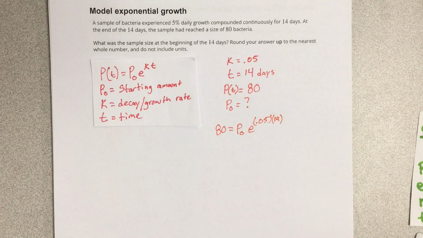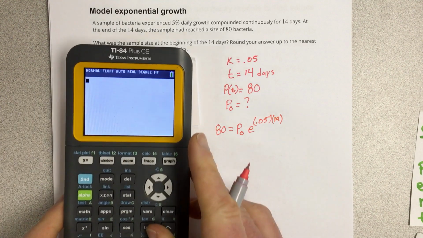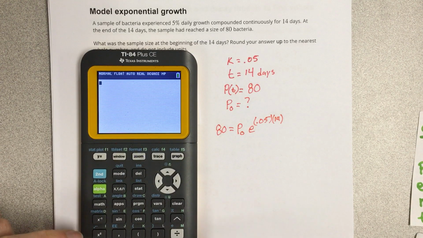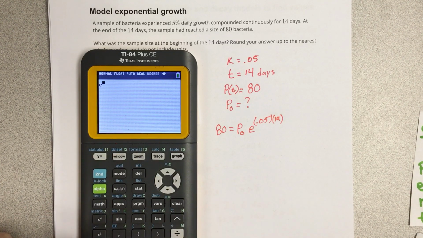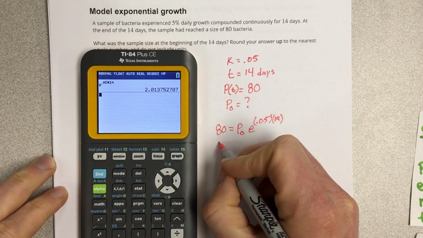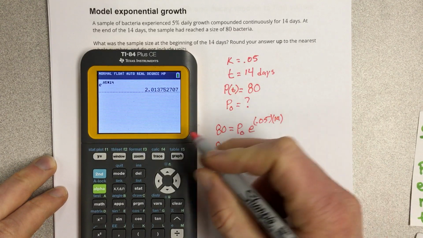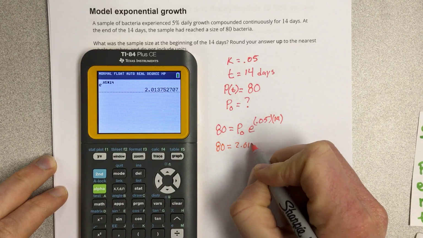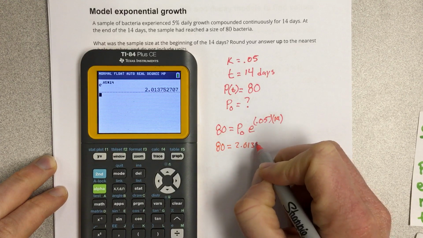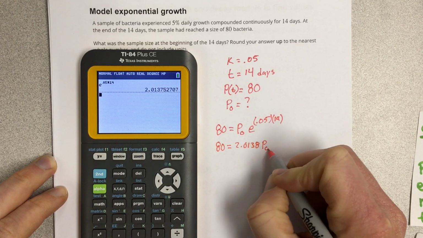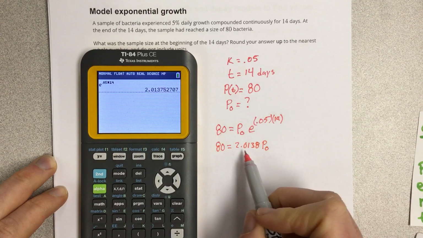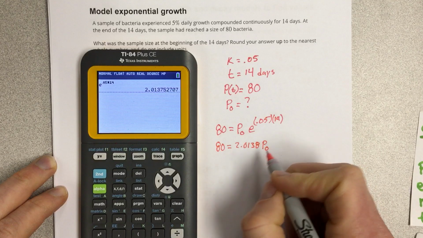In the calculator, I'm going to plug in e to the 0.05 times 14, which gives you 2.0138. I'm rounding that, but I won't round it when I actually divide this. So I'm going to use this number here, even though I have it rounded here for the algebra purposes.